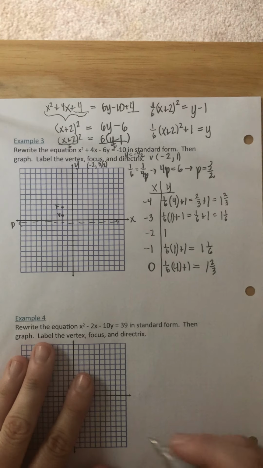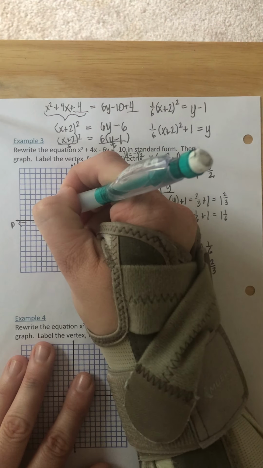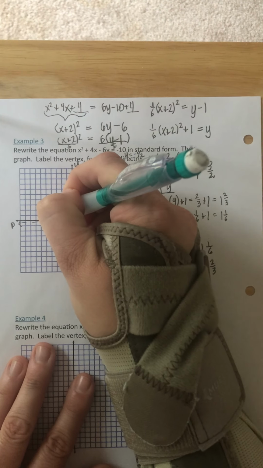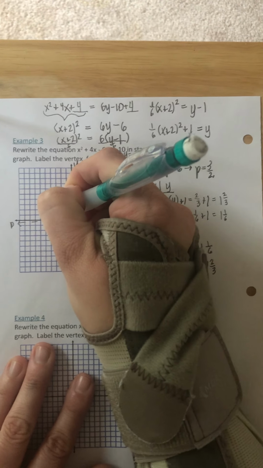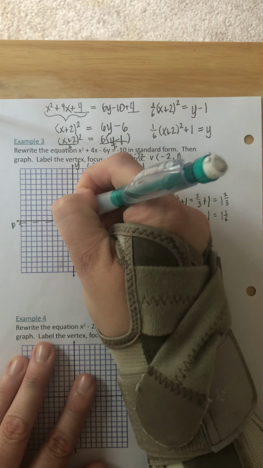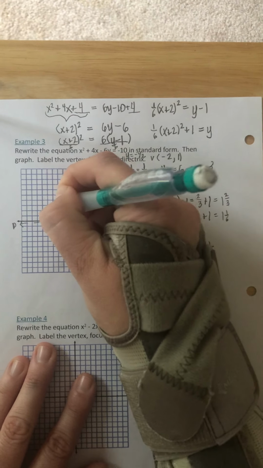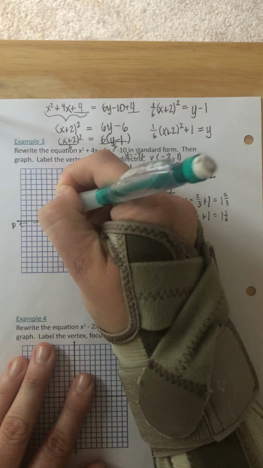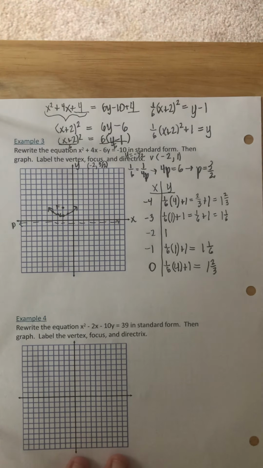So let's take a look at it. We have -4, comma 1 2/3. We have -3, comma 1 1/6. Then we have the vertex. Then we have -1, comma 1 1/6, and then 0, comma 1 2/3. So it's not a super large parabola, is it?